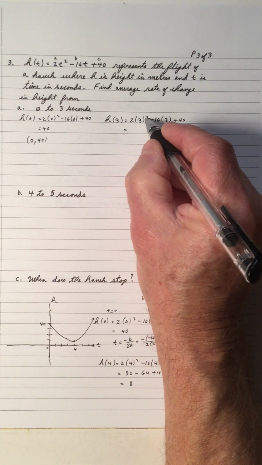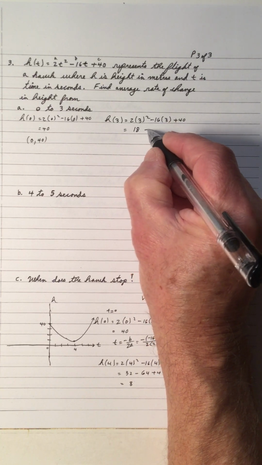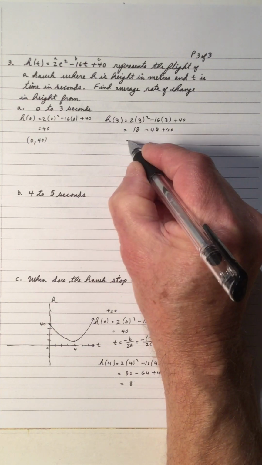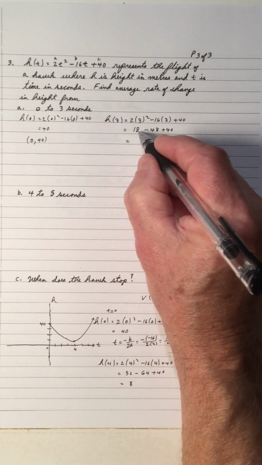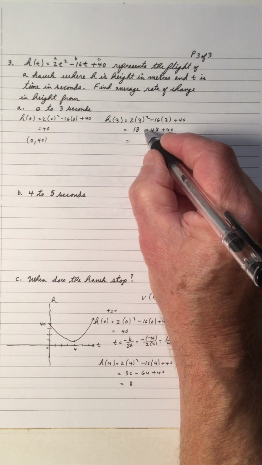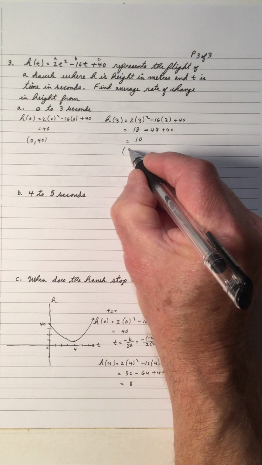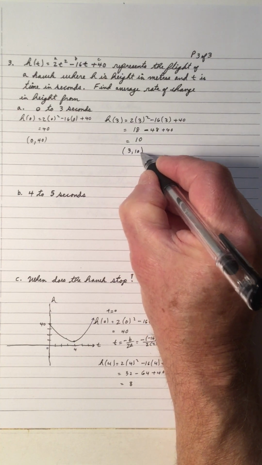And we square first. 9 times 2 is 18 minus 48 plus 40. And so that's 18 minus 48 is negative 30, plus 40 is a 10. So this is a 3 giving us a 10.